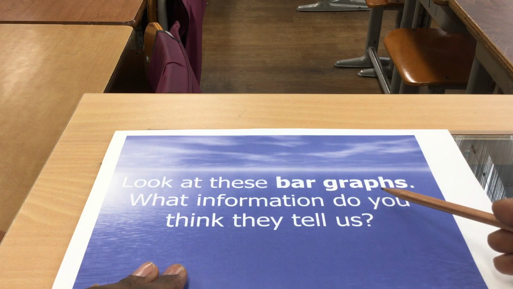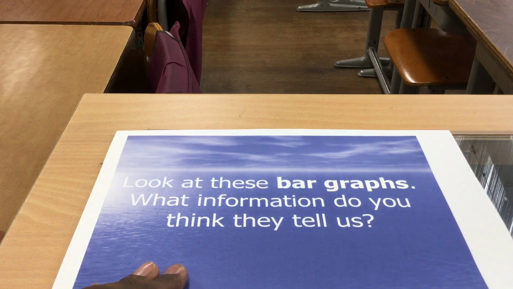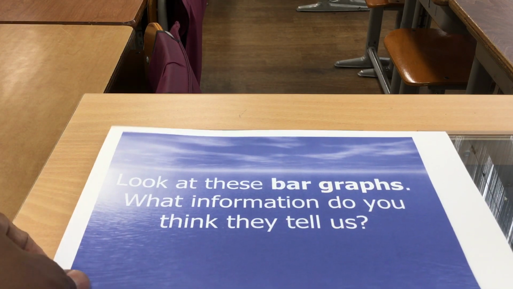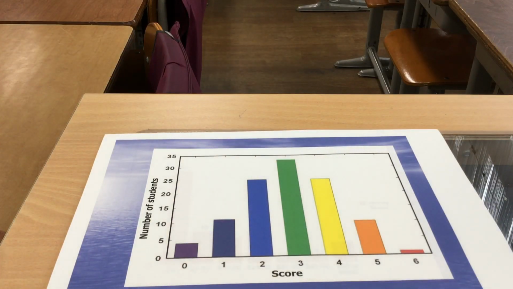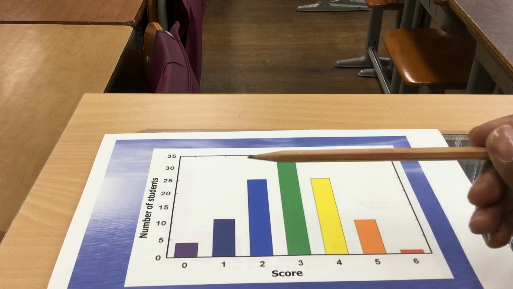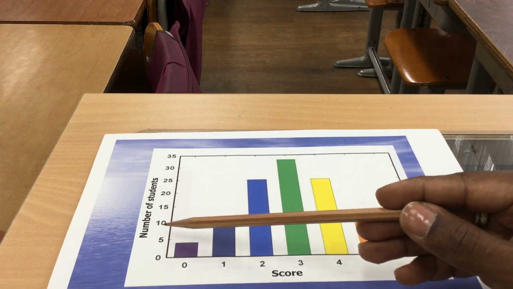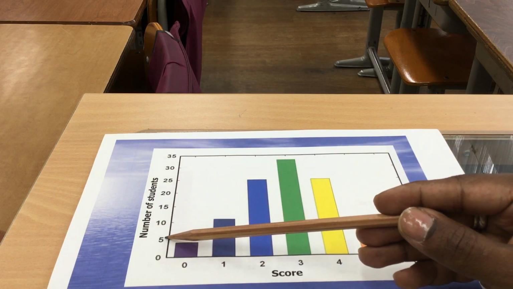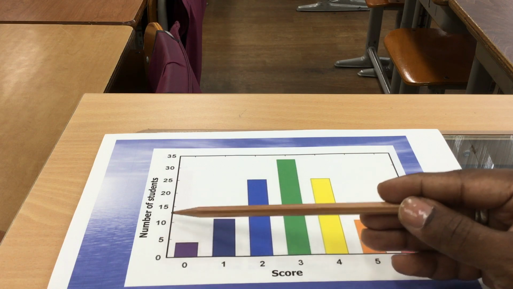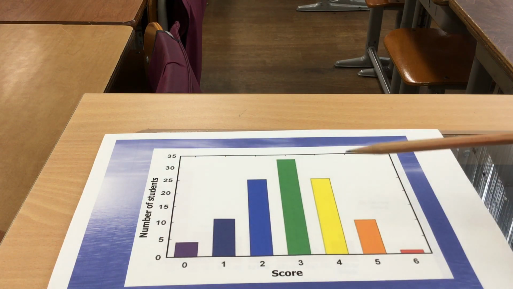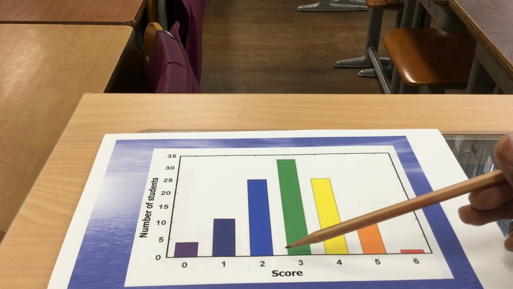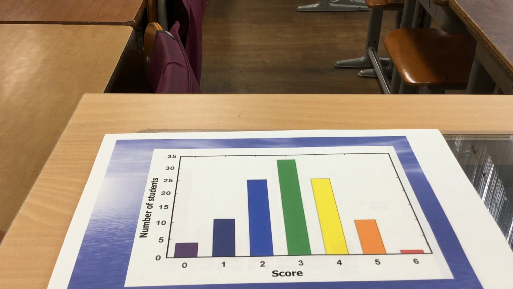Look at these bar graphs. What information do you think they tell us? Let's take a look. What do you think this bar graph tells us? Look at the axis, right? Look at our vertical axis. What does that tell us? Look at our horizontal axis. What does that tell us?